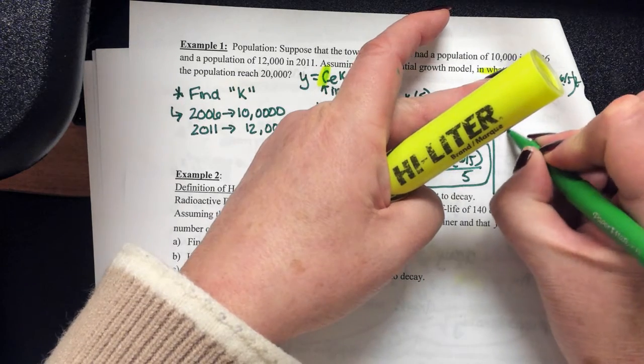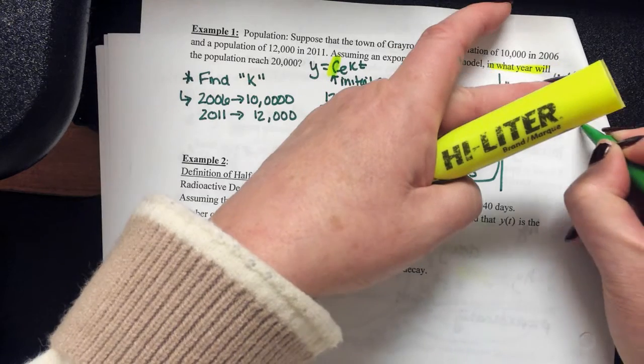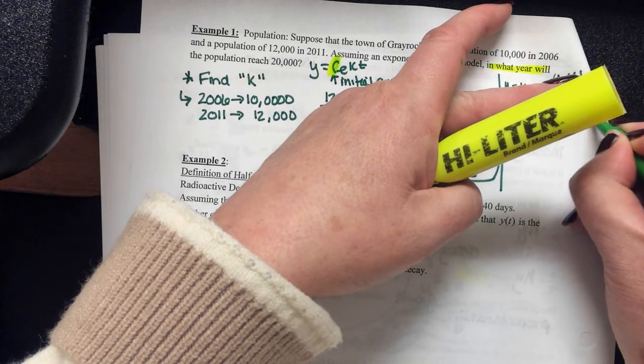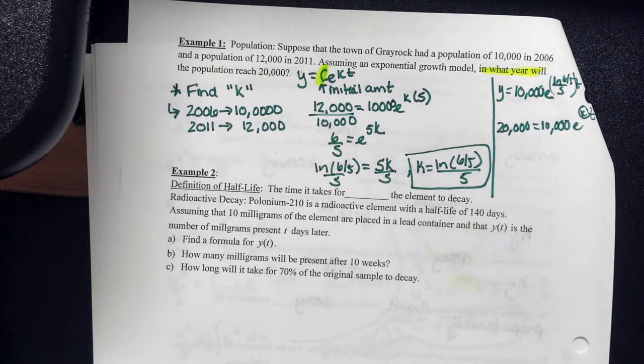20,000. So 20,000 is equal to 10,000 times e. And now what I do is I just take that K and I circle it so I don't have to copy that value over and over again, because that K value is what I have stored in the calculator. So I just write K and circle it to remind me that that's stored in my calculator. You guys go ahead and finish and solve that for me.